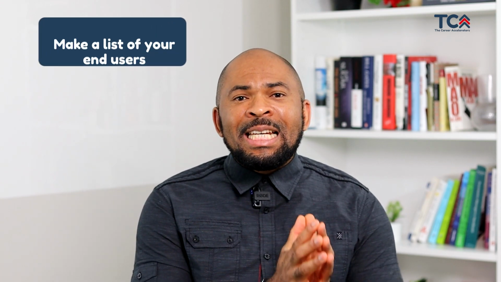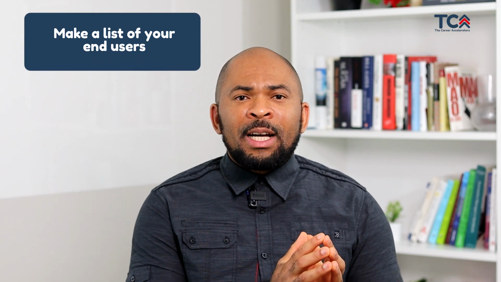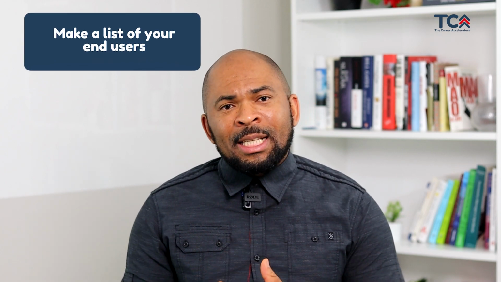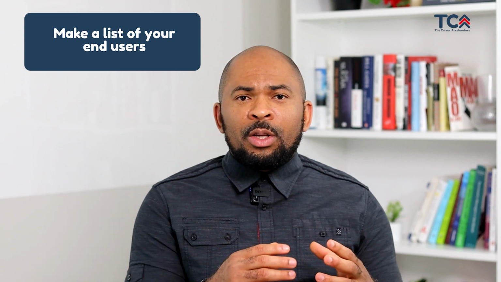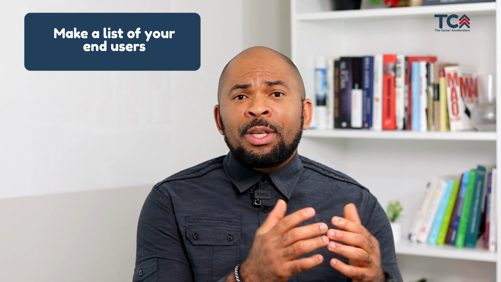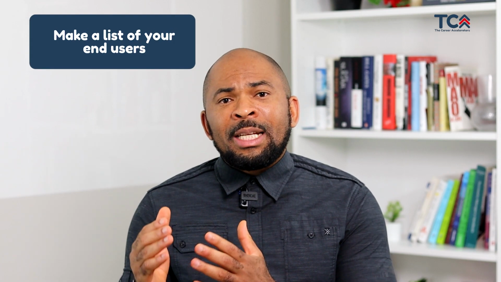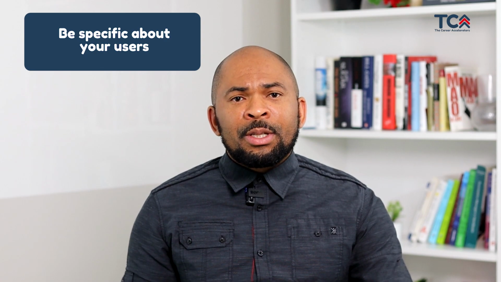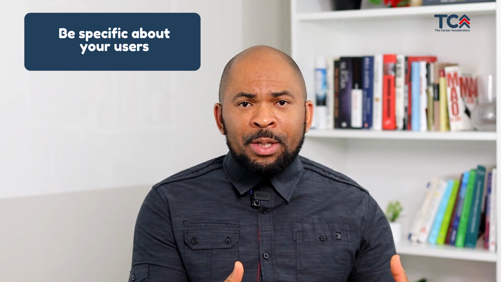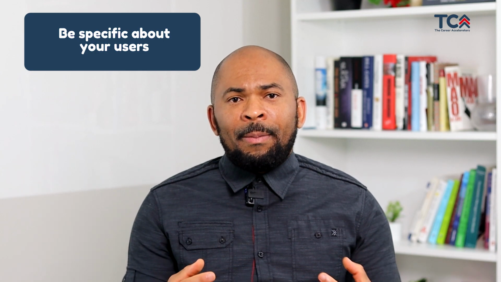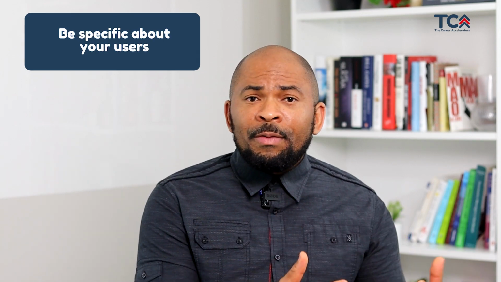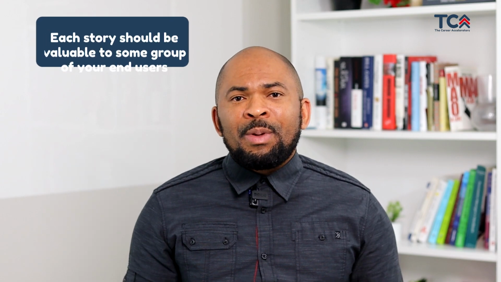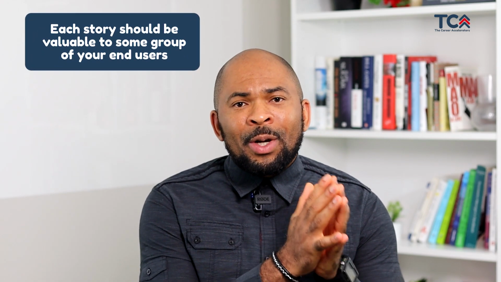Now, the first thing to do in terms of creating great user stories is to, first of all, make a list of your end users. You need to define what their pain is or what their need is, which you're trying to solve. Some organizations may describe end users as user personas. Both generally mean the same thing. Be specific about your user. If there are multiple end users, consider making multiple stories. Remember, it's all about the user, not about the developers, not even about the product owner. Each story should be valuable to some group of your end users.